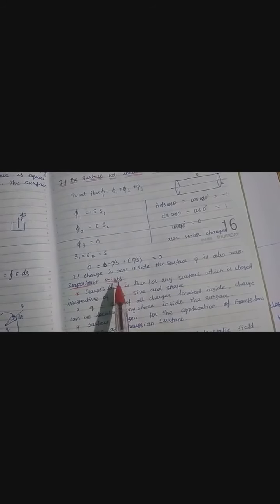Next are some important points related to Gauss law. Gauss law is true for any closed surface irrespective of its size and shape. Gauss law can be applicable only for a closed surface; the shape and size do not matter. Next, Q is equal to the sum of all charges located inside.